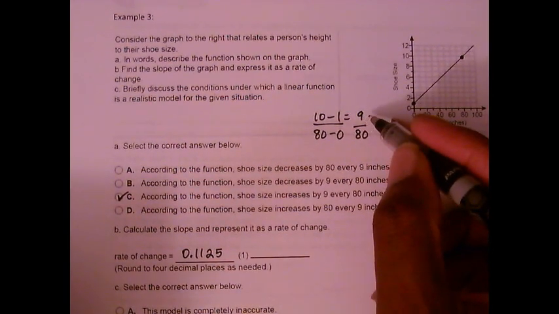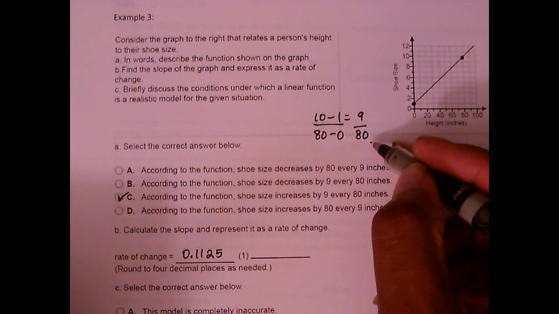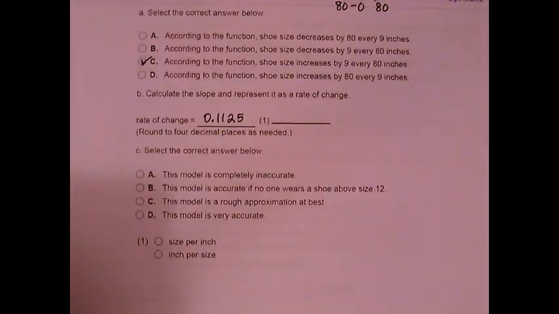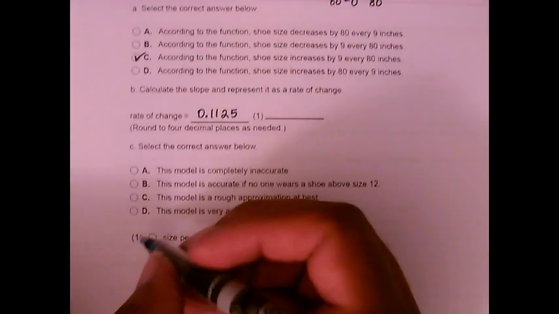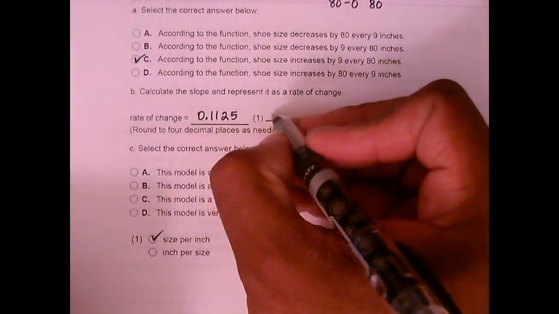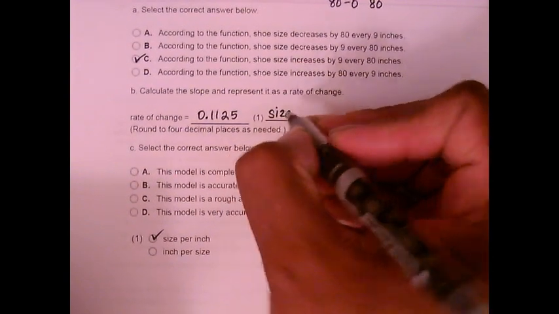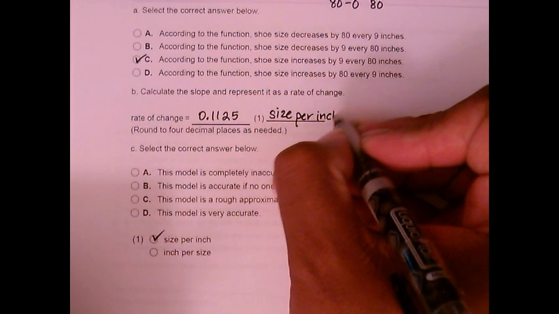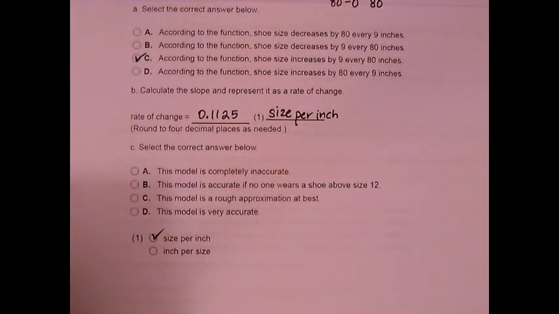Now, the numerator is the shoe size, and then the denominator is going to be your height in inches. So we're dealing with size per inch. And again, you'll be given a drop-down menu to choose the correct answer. Size per inch.